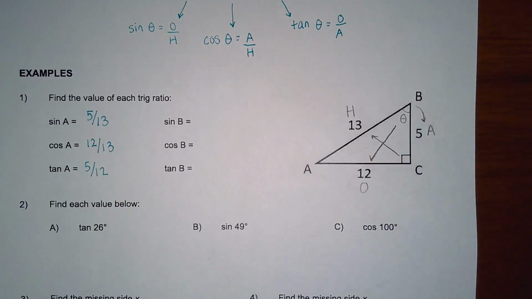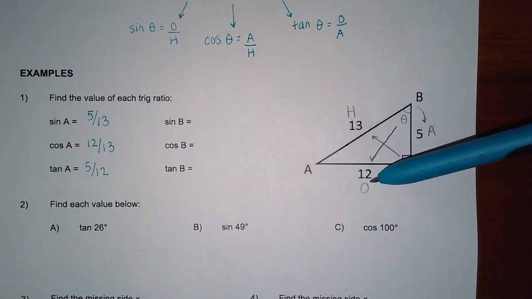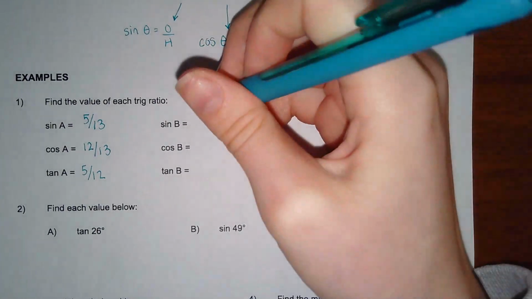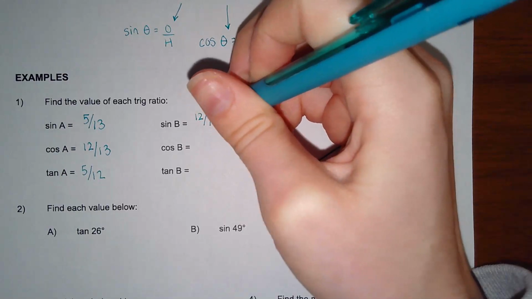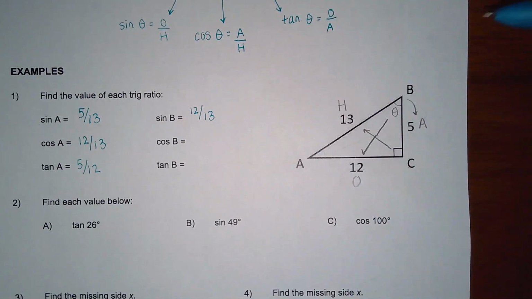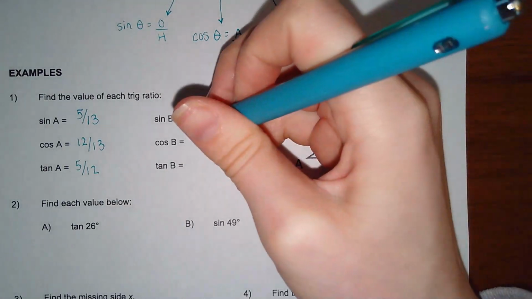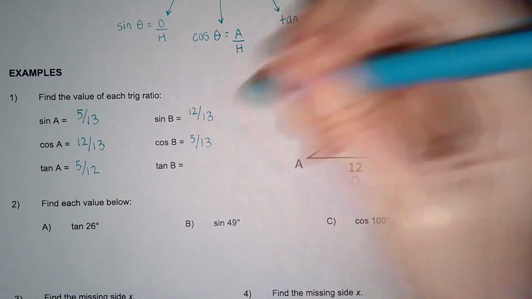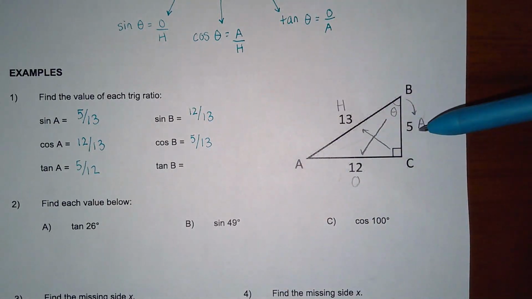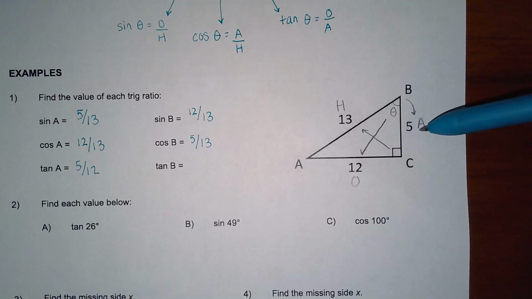If we set up sine, sine is opposite over hypotenuse, so that would be 12 over 13. Cosine is adjacent over hypotenuse, so that would be 5 over 13. And tangent is opposite over adjacent, so that would be 12 over 5.